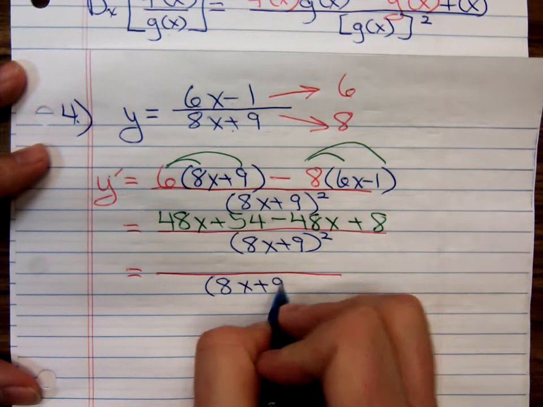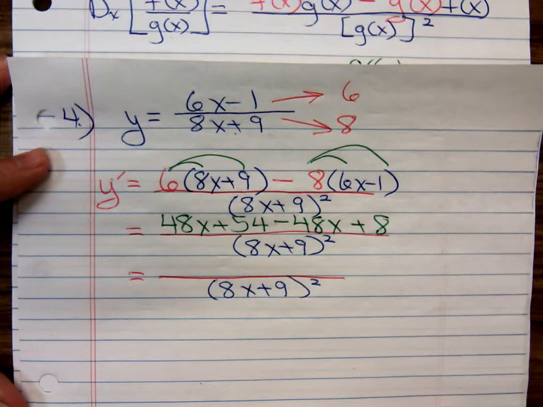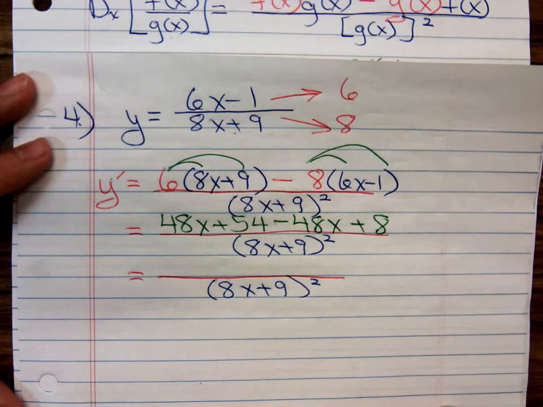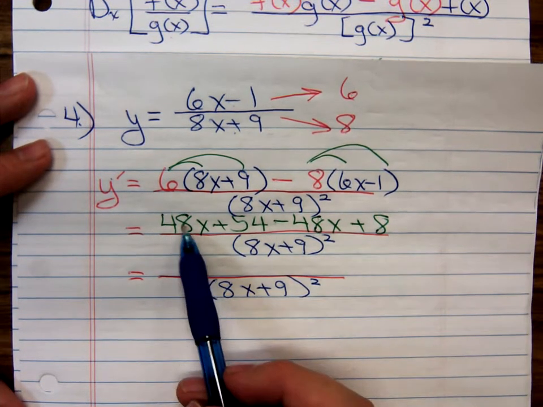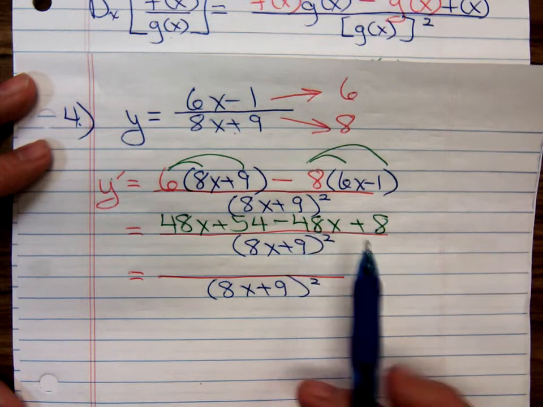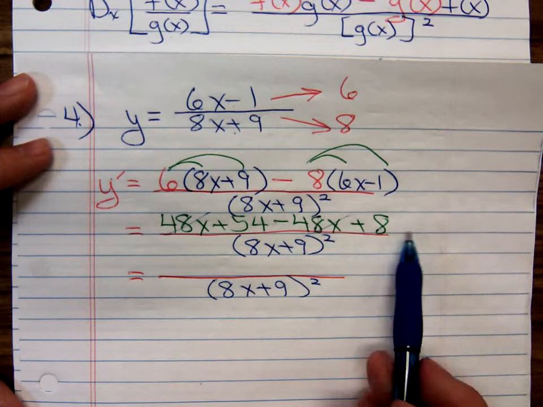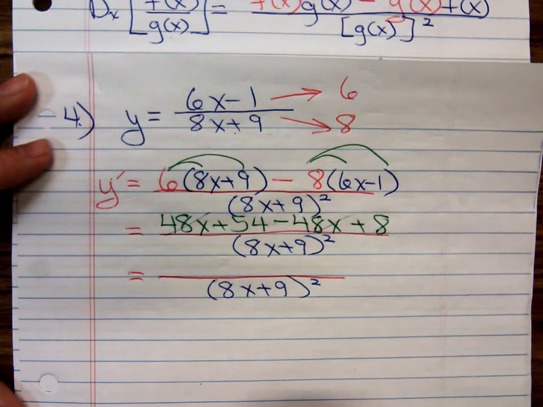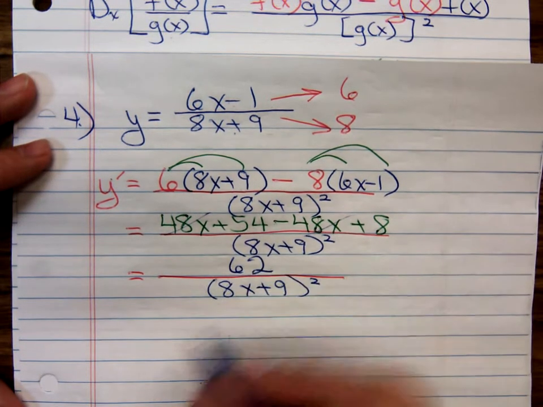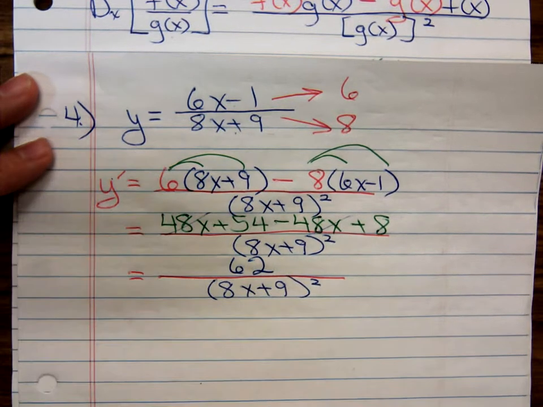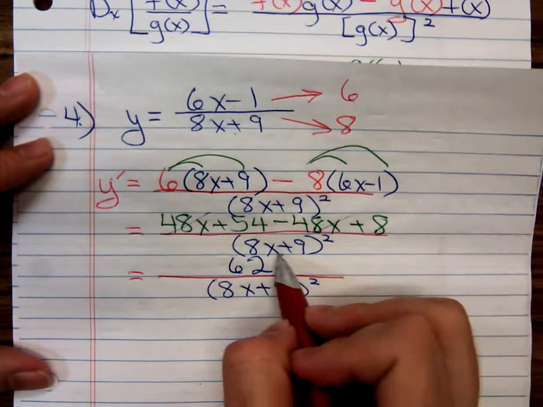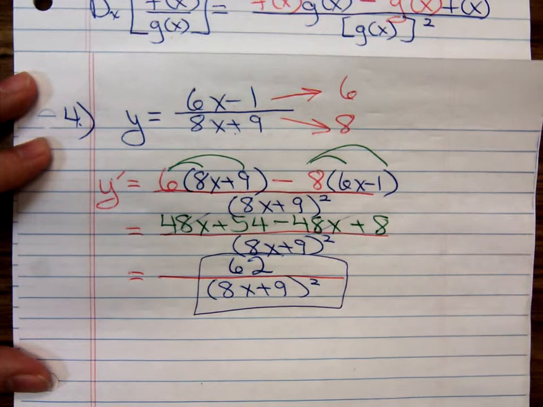We have an 8x plus 9 quantity squared in the denominator, and on top we have a 48x minus 48x. The x's are gone. We have a 54 plus 8. Gives me a numerator of 62. For our final answer of 62 over 8x plus 9 quantity squared.